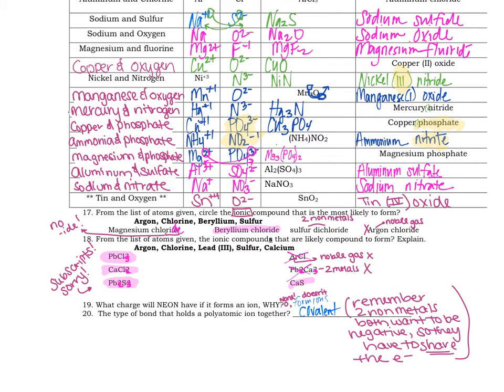For number 18, sorry, our subscripts got superscript, so those should be subscripts. Same exact deal as you're looking through. You want to make sure that you have a metal and a nonmetal bonded together. No nonmetals bonding to nonmetals, no 2 metals bonding to each other, and no noble gases. So you can see which ones I X'd out, and I gave you a little explanation for it as well. For 19, neon, again, is a noble gas, so it's not going to form an ion, and it has no ionic charge.